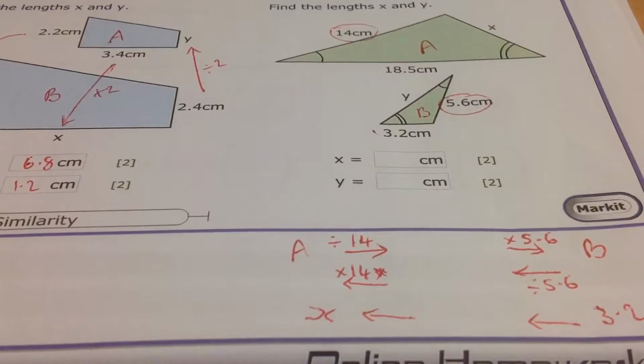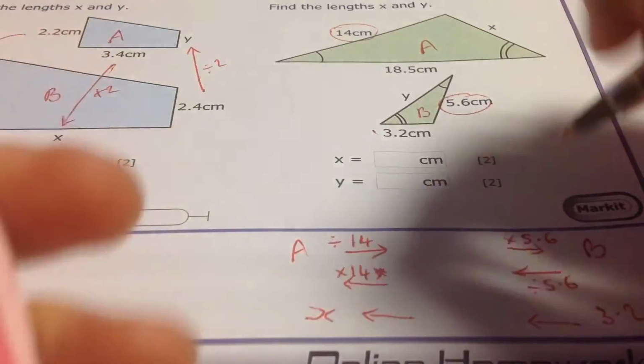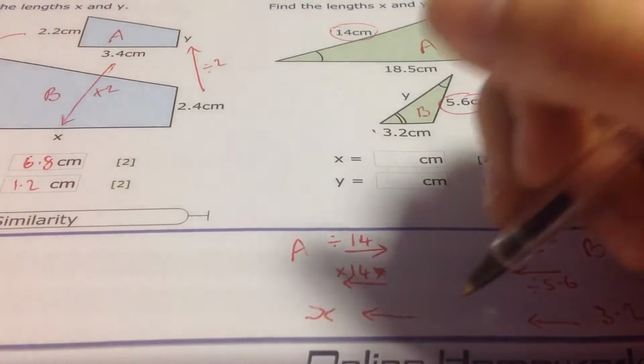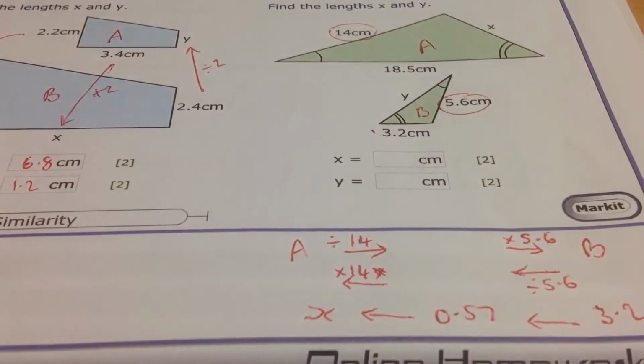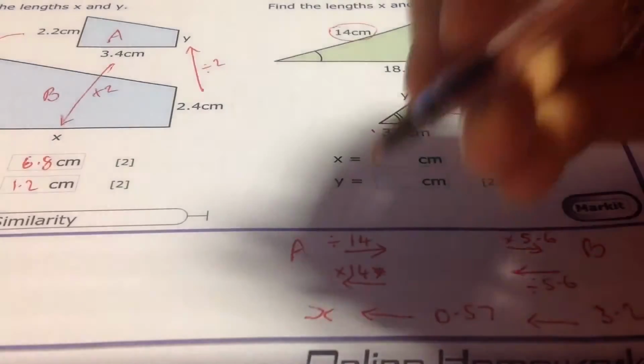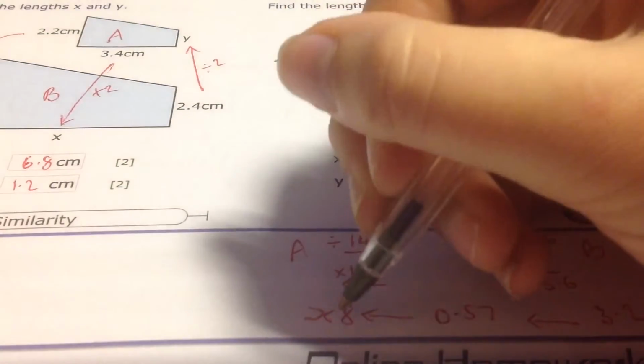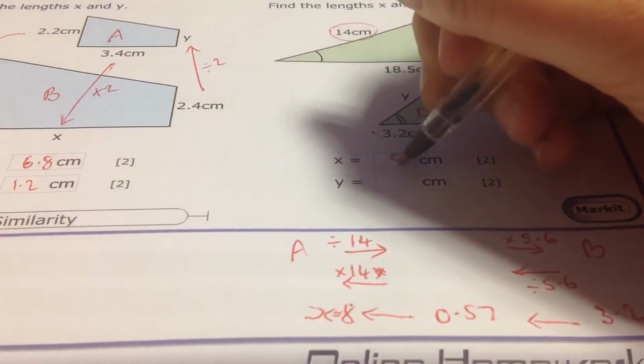I'm not expecting you to do this in your head, you can use a calculator, that's what I'm doing. So this gives me 0.57 and a few bits, so leave it in your calculator and then do your multiplying by 14 and it gives us 8, so x equals 8.